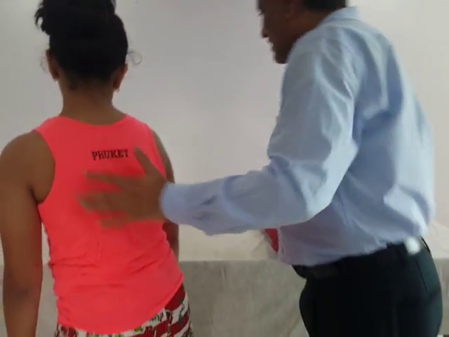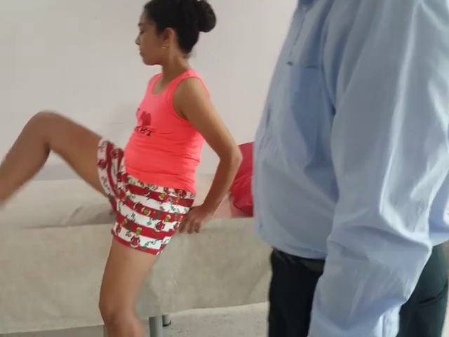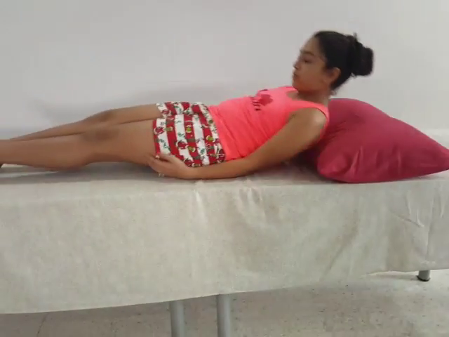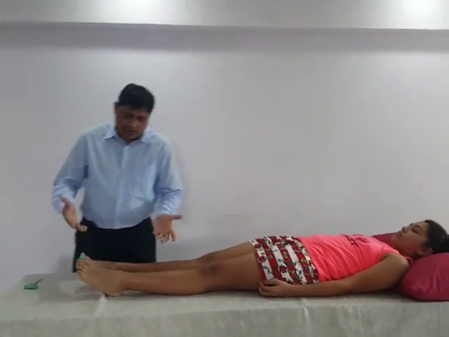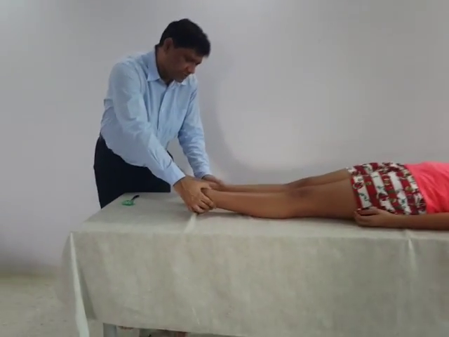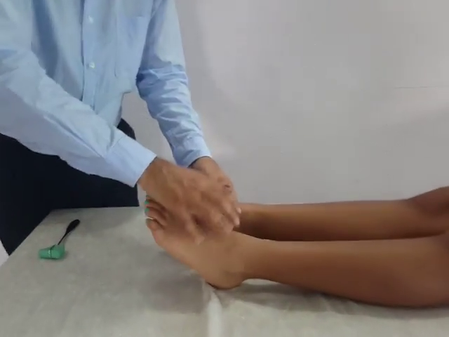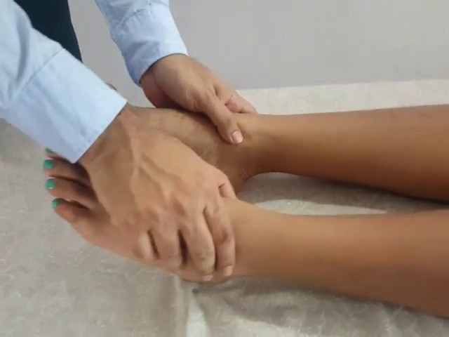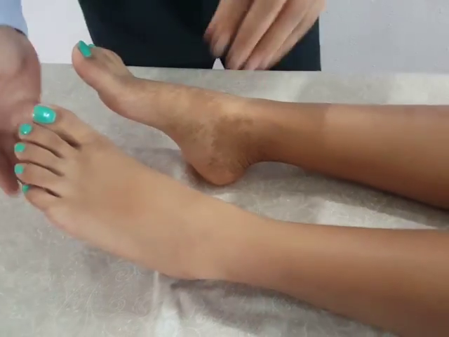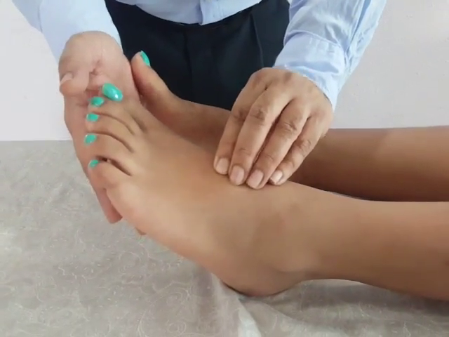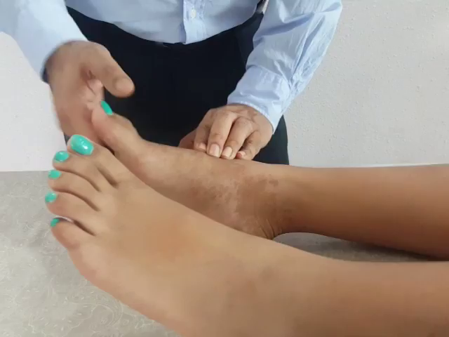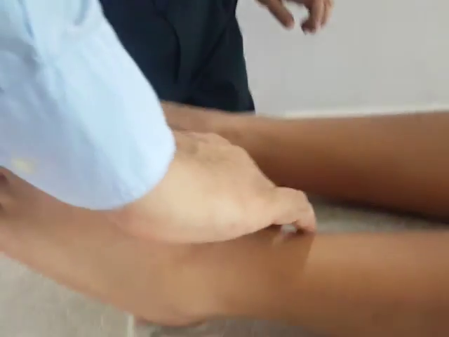Now, for further examination, I would like to do the neurological examination. I will ask Ridhima to lie in a supine position. Just lie down with us. When the patient is lying on the couch, we take the opportunity to look for limb-length discrepancy, which can be seen by comparing the medial malleoli. At the same time, we look for the foot pulses also, dorsalis pedis and posterior tibial arteries. That also excludes any vascular causes.